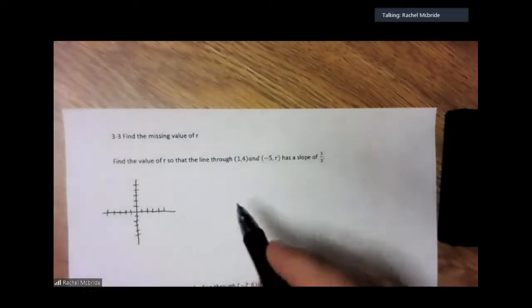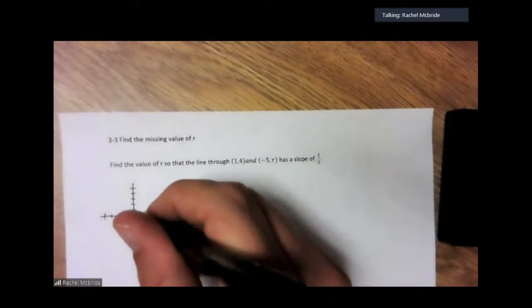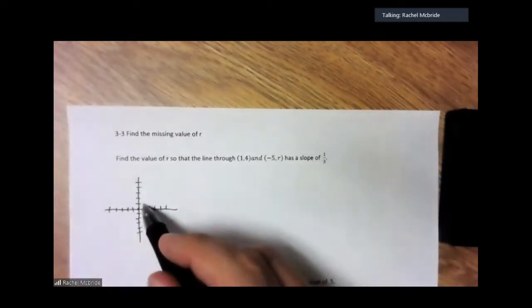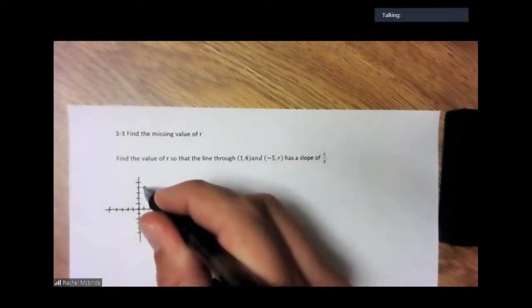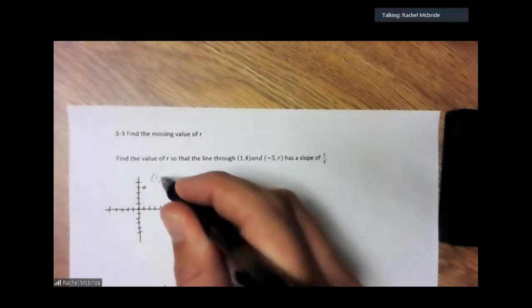So if I'm trying to draw a graph just to illustrate what's going on, the line through point (1, 4). Here's my origin. I go 1 to the right and then up 4. 1, 2, 3, 4. Okay? So there's my point (1, 4).